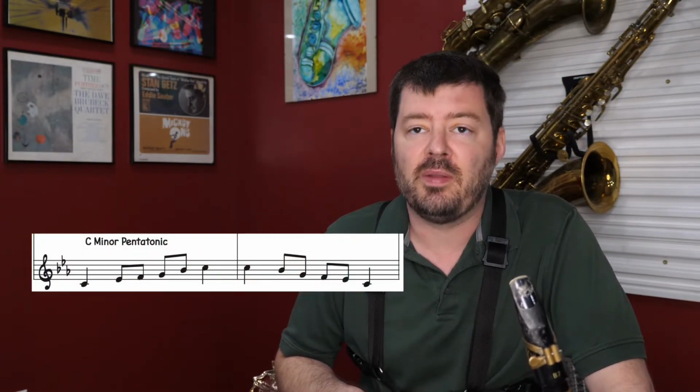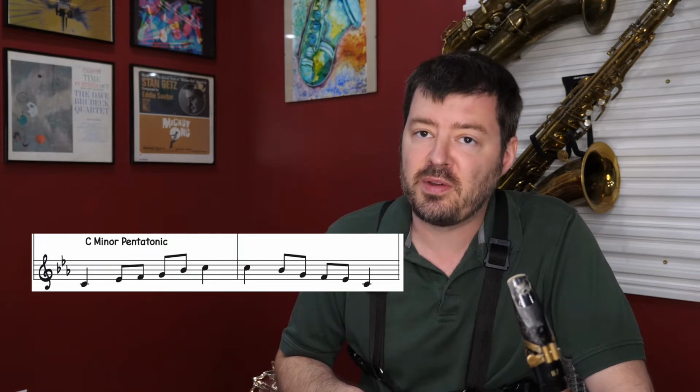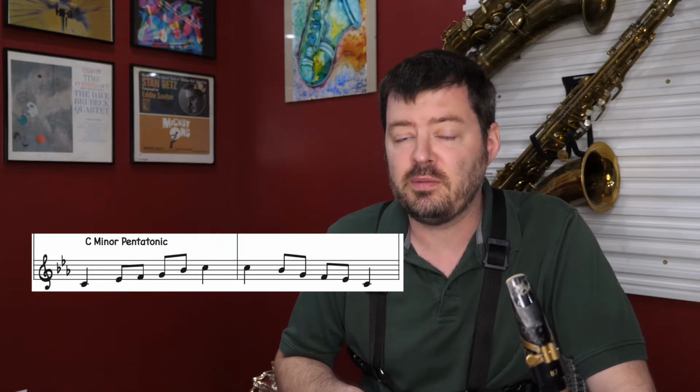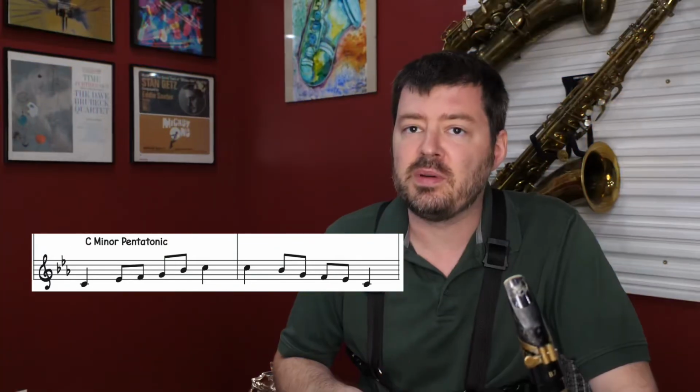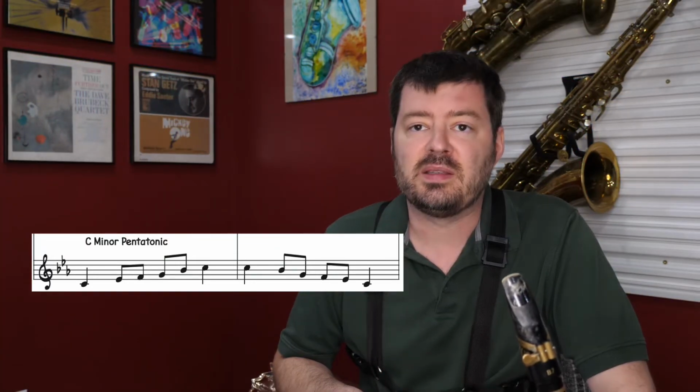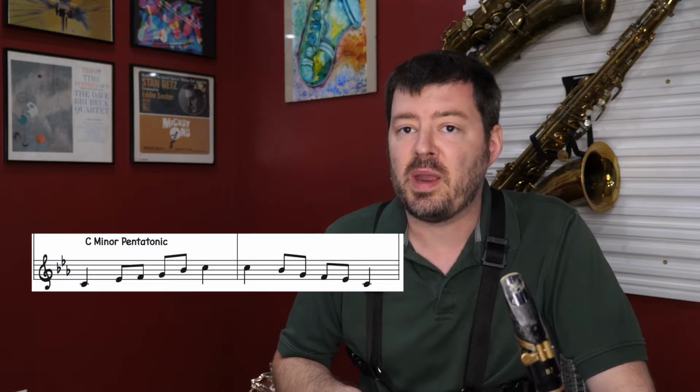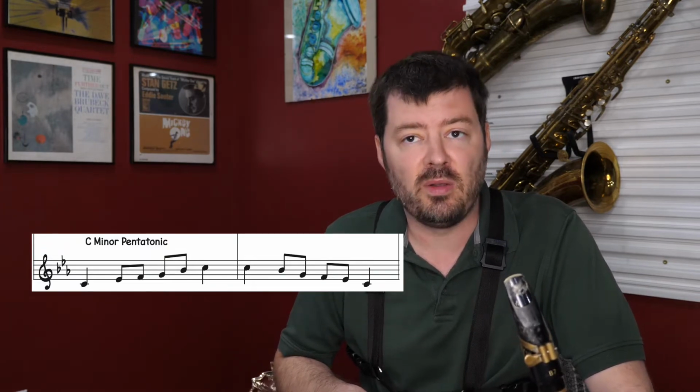A minor pentatonic scale is built from a natural minor scale, and it begins on the 1st note, skips up to the 3rd note, plays the 4th note, the 5th note, and then the 7th note. The 7th note in a minor pentatonic scale is the flatted 7th compared to a major scale, so it's going to be a whole step away from the tonic again.